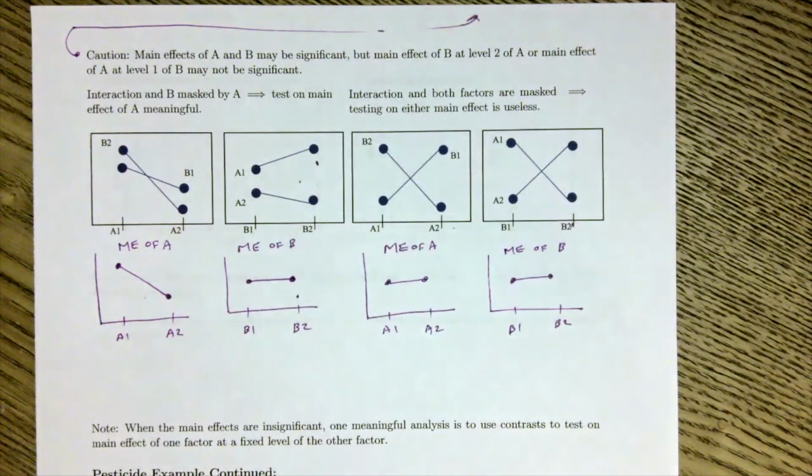So the ANOVA table here would probably read the interaction's significant, but the main effects are insignificant. Again, this doesn't mean that A and B are not important. It just means that the two factors are highly wrapped up in the interaction, and any conclusion you make on A or any conclusion you make on B requires that you have the other factor in there.